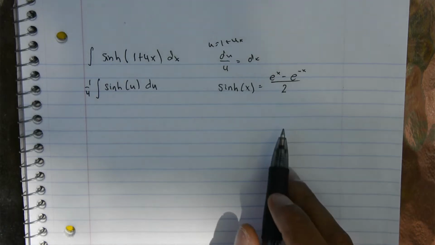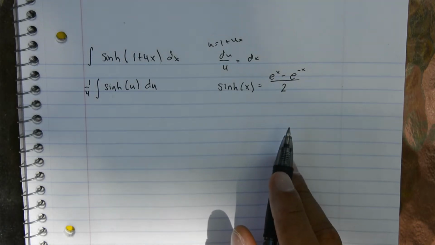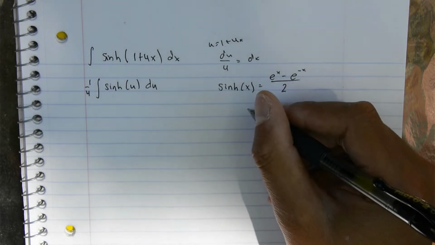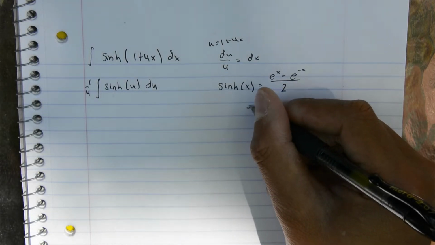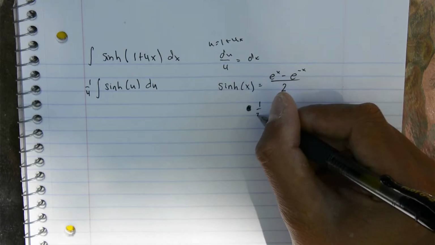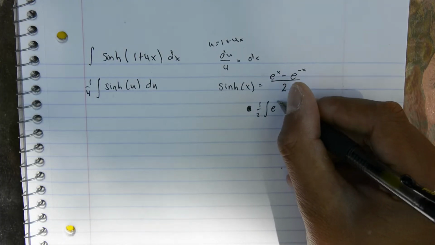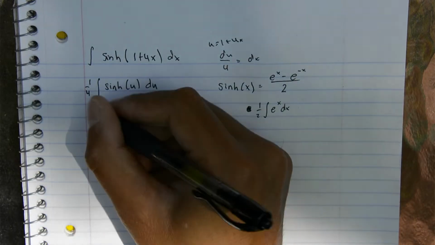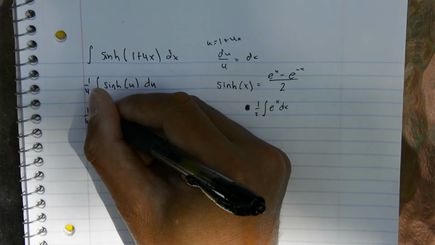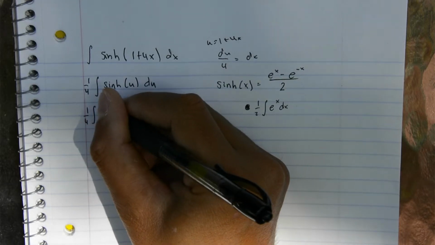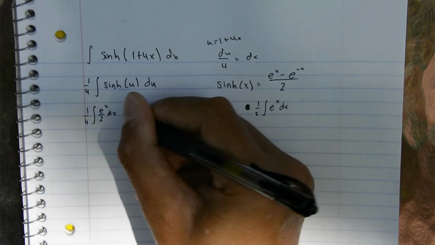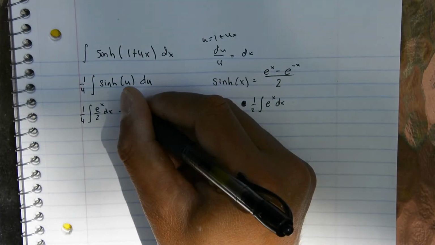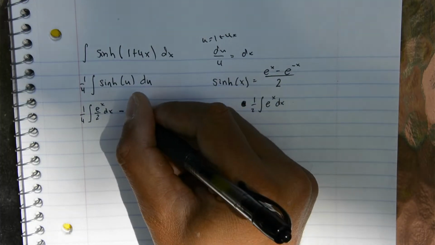So presumably we can take this and split it out into 1/2 integral e to the x dx. Let's do that. So we're going to do 1/4 times the integral of e to the x over 2 dx minus the integral of e to the minus x over 2.